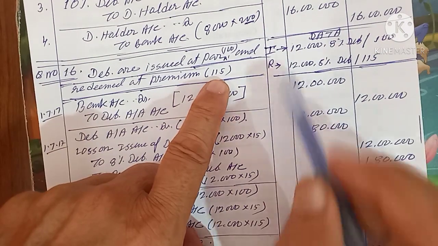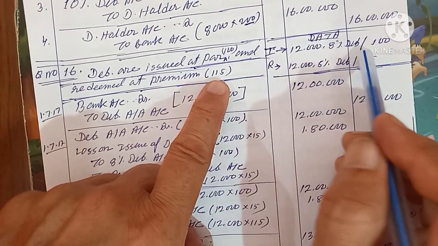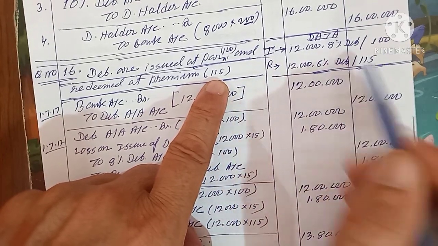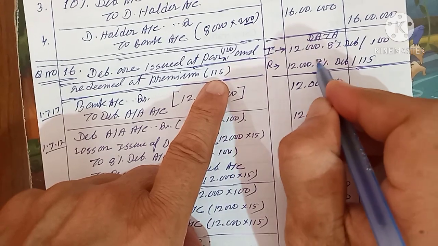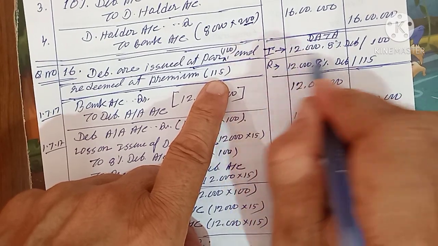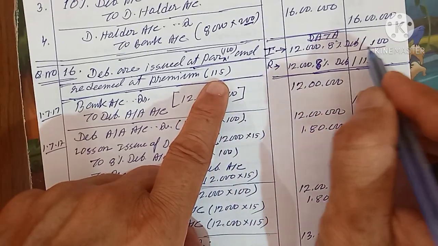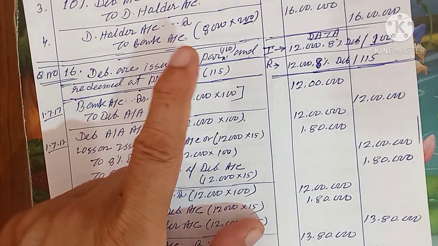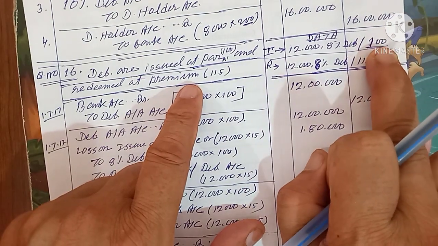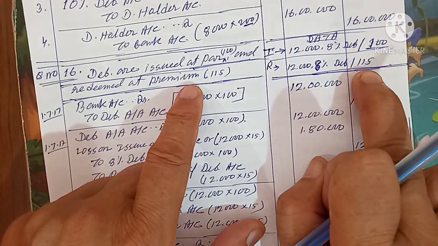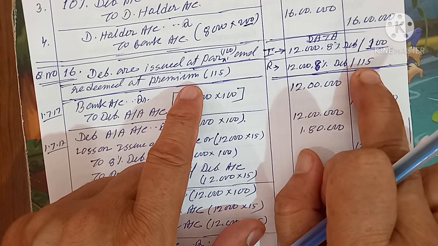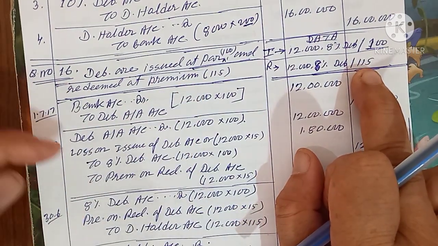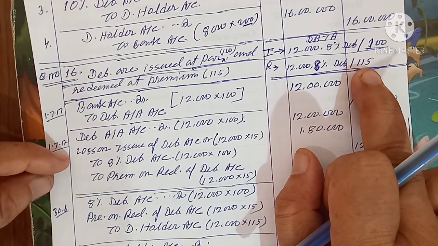And the data: how many debentures? 12,000, 8% debenture of rupees 100. And redemption is 12,000, 8% debenture of rupees 115. If you understand these two, then the whole journal entry will be easy for you. While we collect the money, we will collect 100 rupees. While we pay back 115 rupees, the 15 rupees loss, that is premium account, will be credited. Against that, loss account will be debited in the second journal.